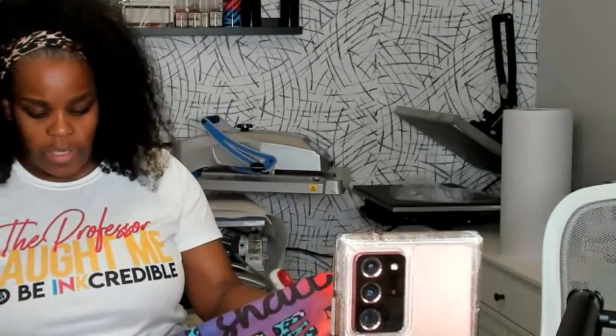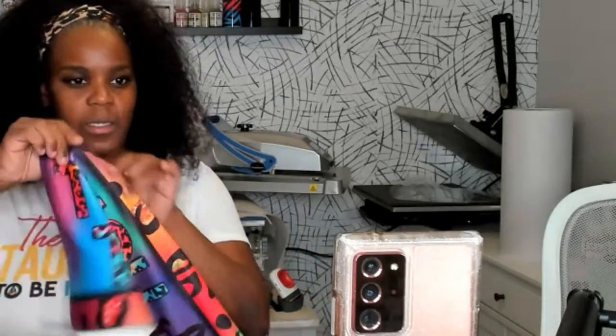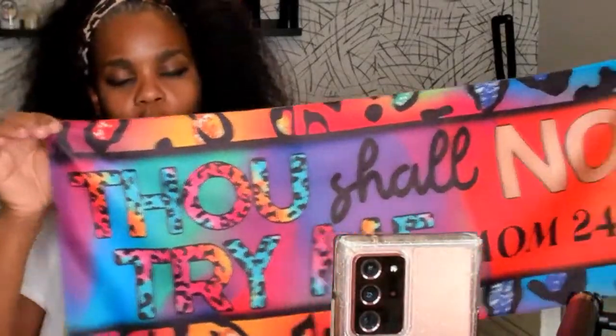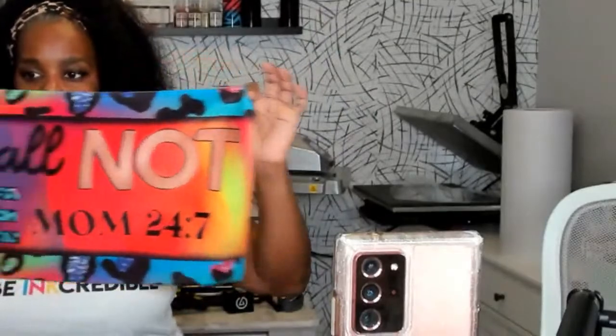And where it was overlapped, there's no difference in color. So with our paper, it does not press to where you're going to lose color because you're not over sublimating it. All right.